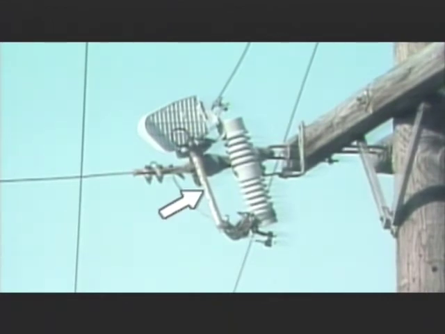In the closed position, the fuse provides a flow path for electricity at a primary distribution voltage to flow from the feeder to the lateral. In the open position, the fuse separates from this contact and swings down, interrupting the flow of electricity to the lateral.